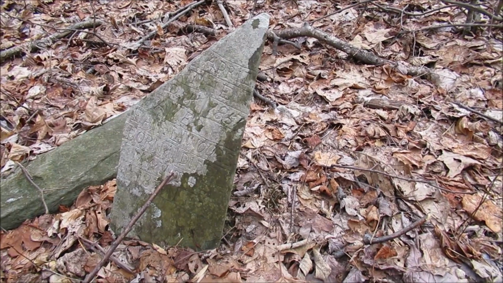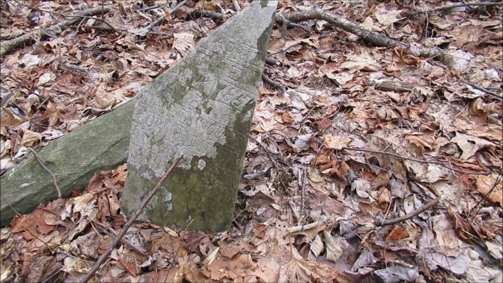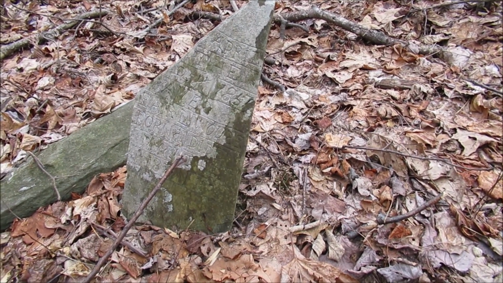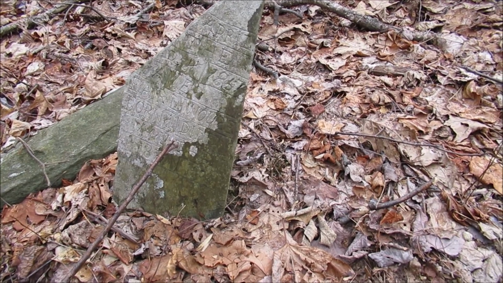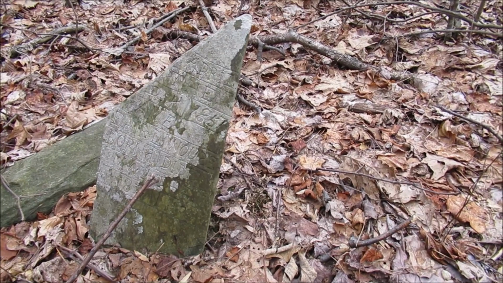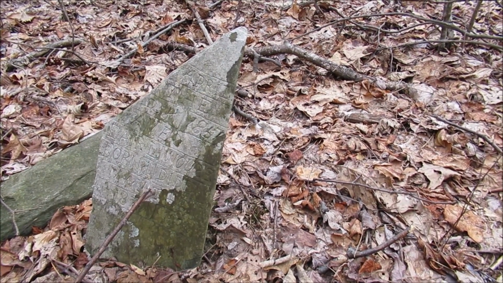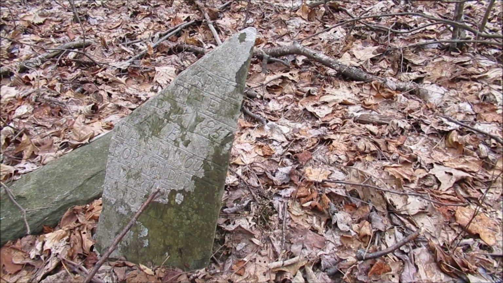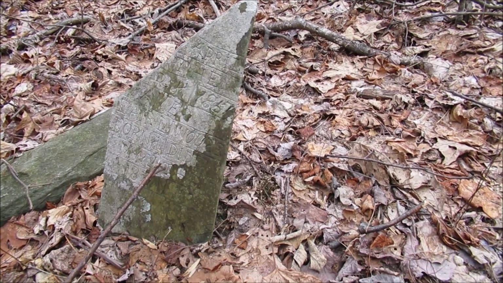Here's another one. It's broken off, so I can't really make it out, but it looks like 1800 era dates. The date at the top looks like 1857 maybe. Really hard to read.